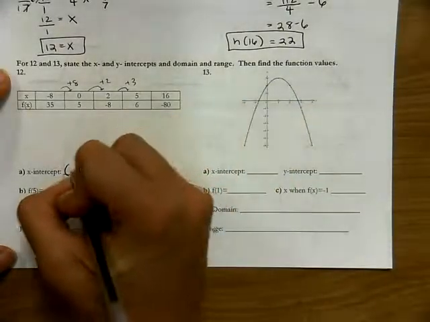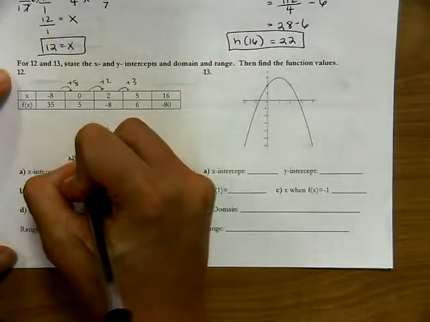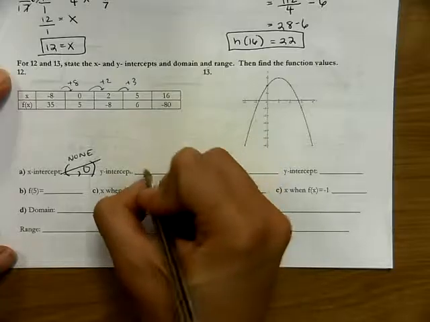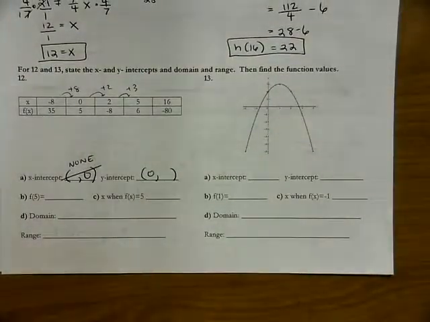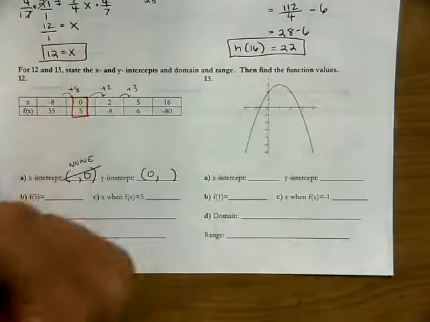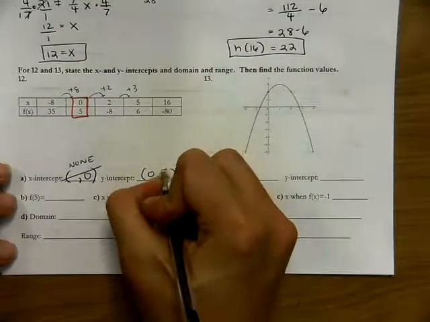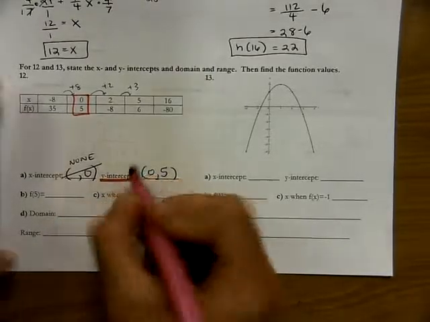So I'm going to say that there's no x-intercept. There's none. Over here, the y-intercept was when x is 0. So I look here, and I see that when x is 0, y is 5. So we have (0, 5) gives us the y-intercept.